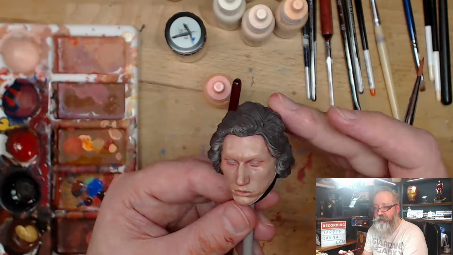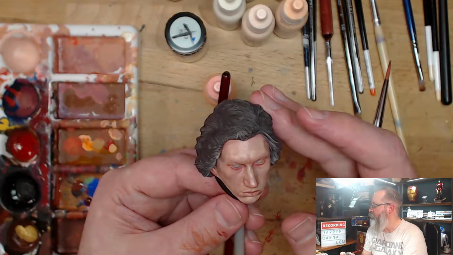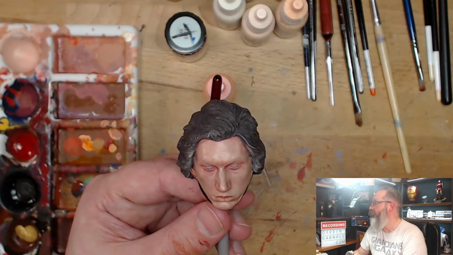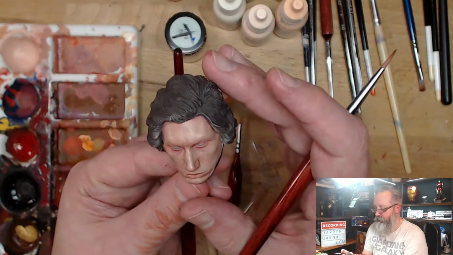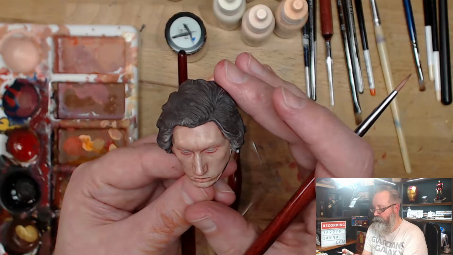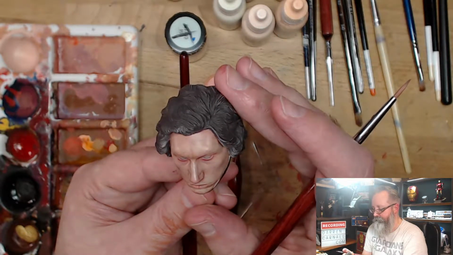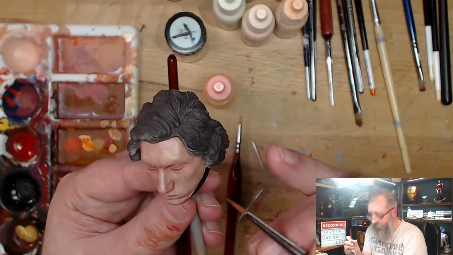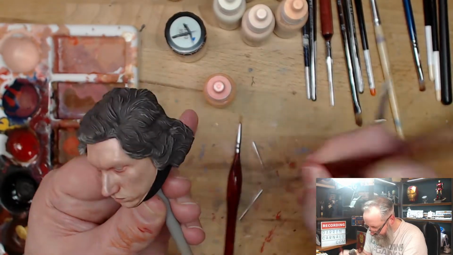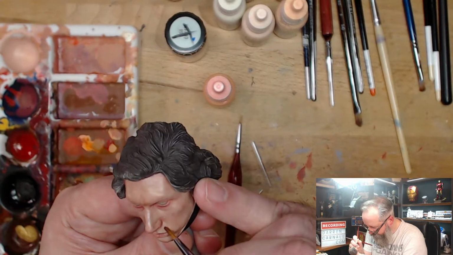Okay, how long have we been? 50 minutes. I'll do a little bit more. Just looking at random pictures of him. Just trying to see where I can add things. Let's take some of that brown, add some to the bottom of his cheek, just over onto his upper lip where his stubble will go.